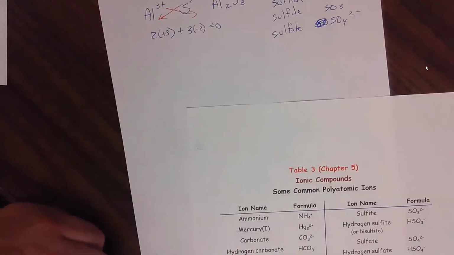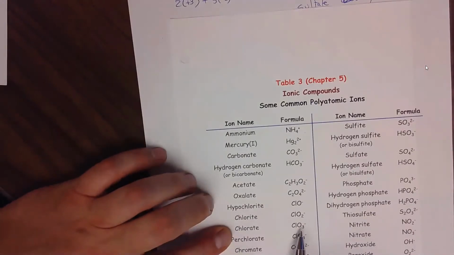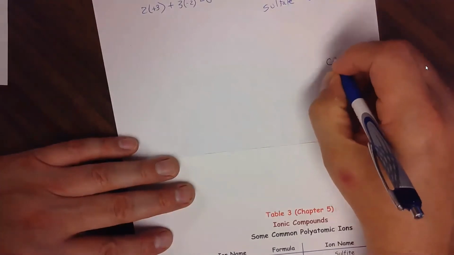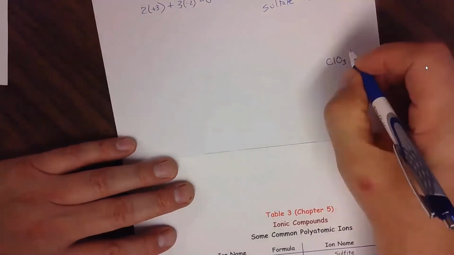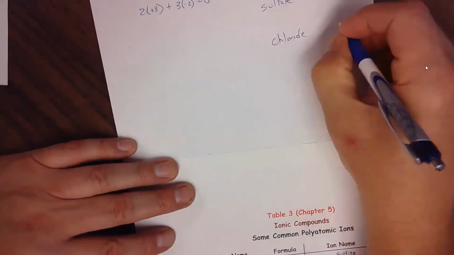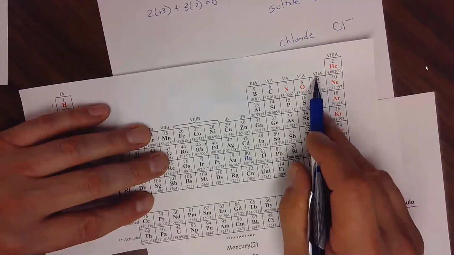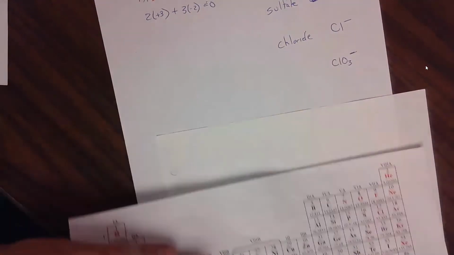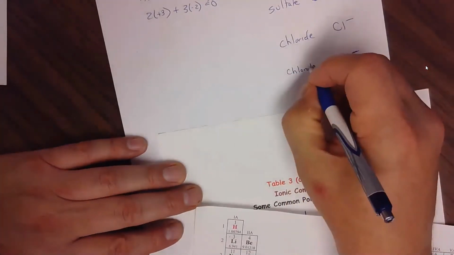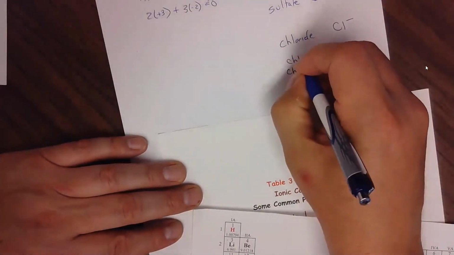So, for example, let's look at the other one that I asked you to know, which was the chlorate. Chlorate is ClO3-, just like chloride, Cl-, right? Chloride, group 7, has a -1 charge. So this is chlorate. So I know that 1 less is going to be my chlorite.